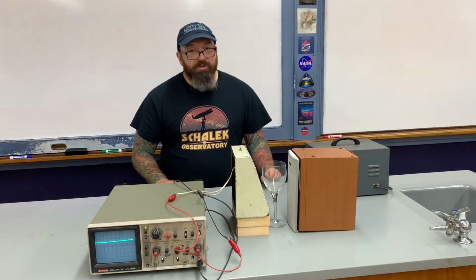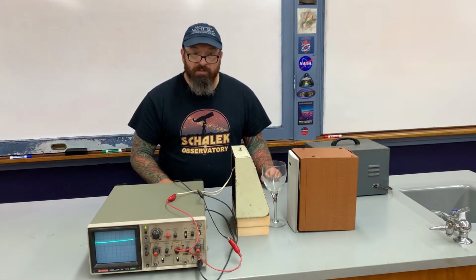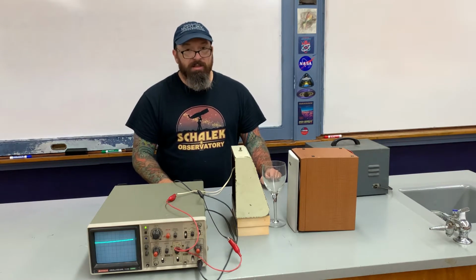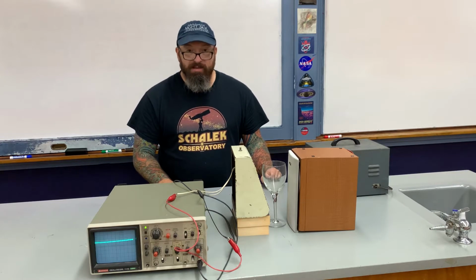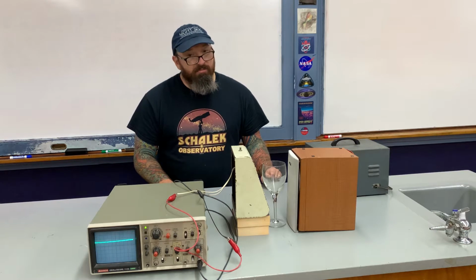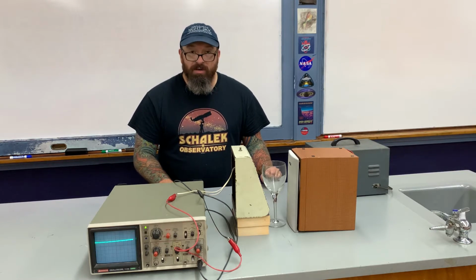This is another demonstration that's going to allow us to transition from this unit on oscillations into the next unit on waves and sound. Specifically, one of the things that we'll take a look at when we get to sound are musical instruments. As we'll describe at the time, all musical instruments resonate.